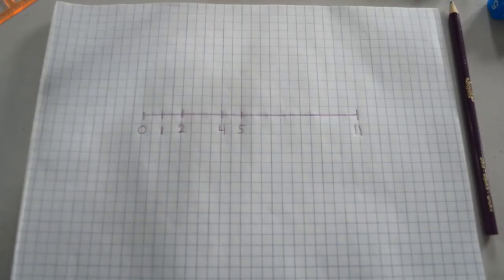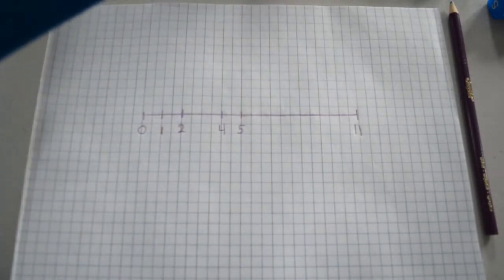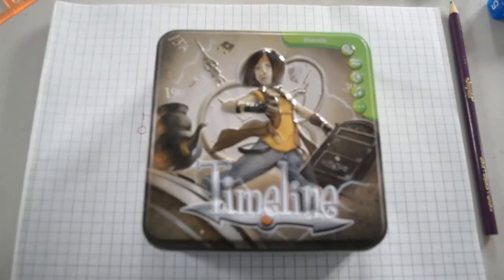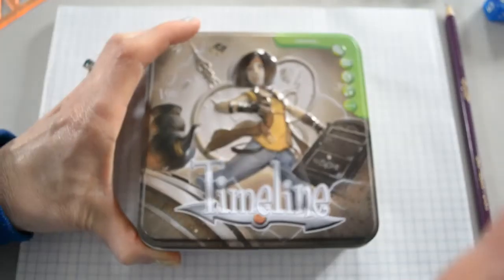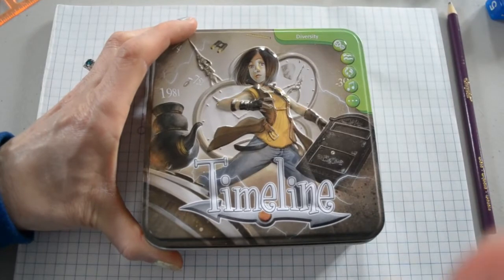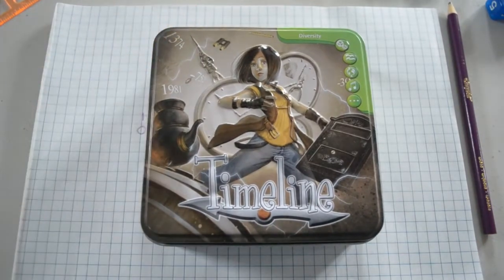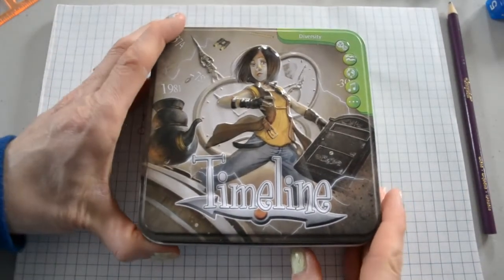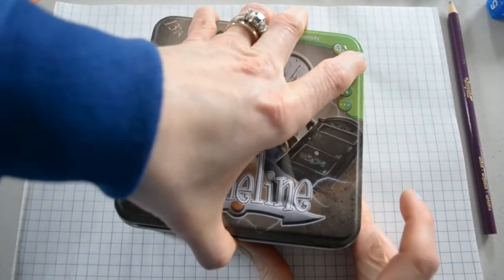All right, so today we're going to be looking at plotting numbers on a number line. I happen to have a great game here. I totally recommend it. It is called Timeline. It's wonderful. This game is really fun to play, and it's a great visual for kids learning how to put things on a number line, because that's what it is. You're putting dates on a timeline, on a number line.